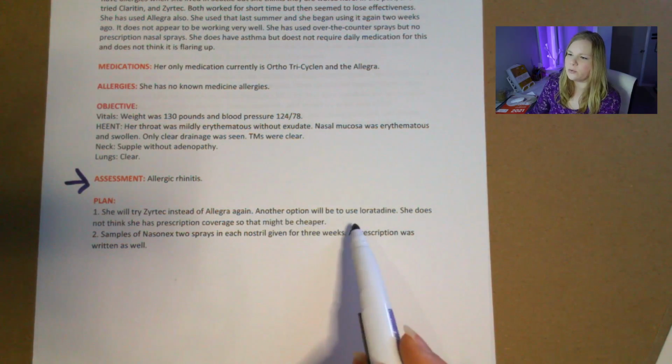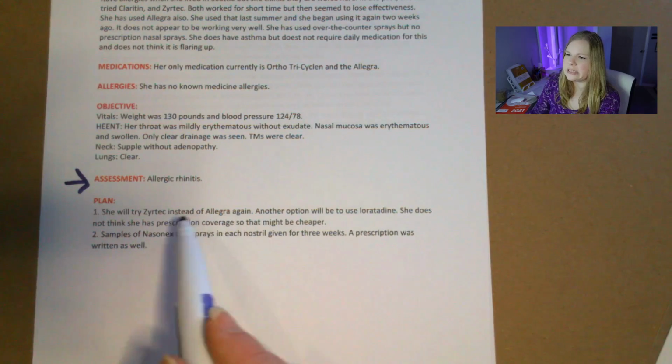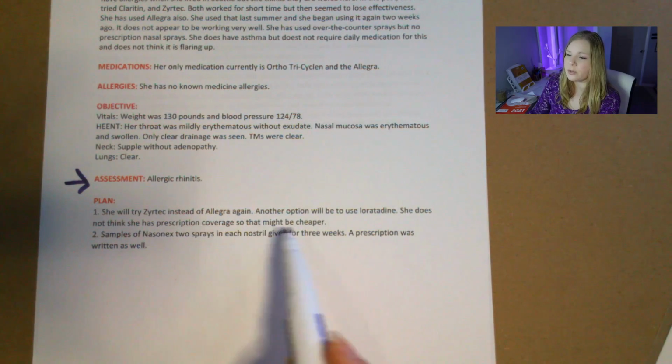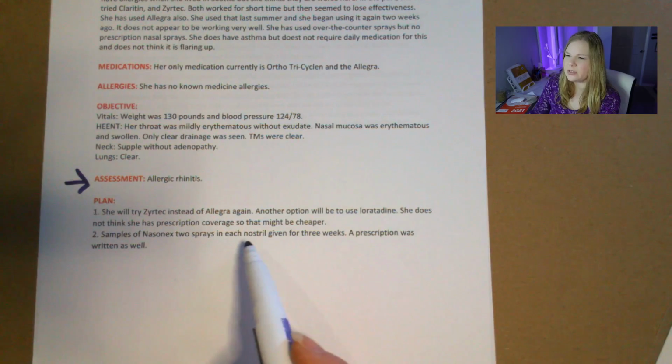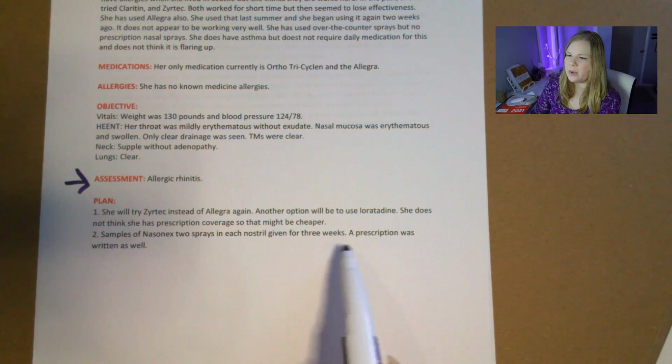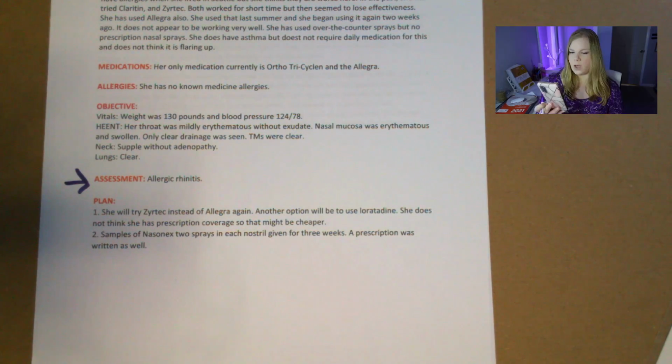So another option would be to use loratadine. She does not think she has prescription coverage, so that might be cheaper. Okay, so yeah. Samples of Nasonex, 2 sprays in each nostril, given for 3 weeks. A prescription was written as well. All right, the Nasonex I'm not entirely certain about, so I just Googled it, and it looks like Nasonex, from what I can see, is not available over the counter, and they did give a prescription.